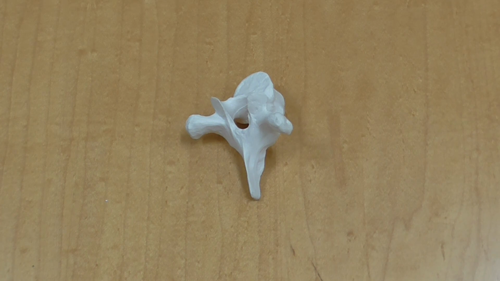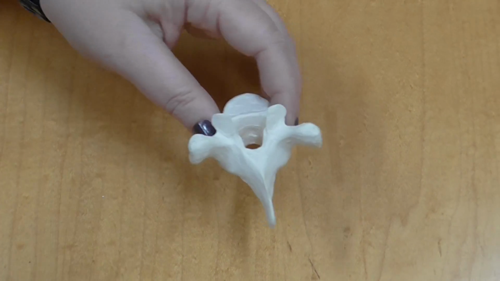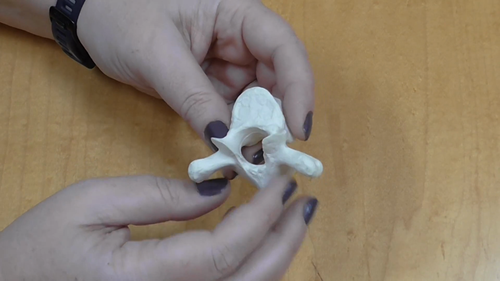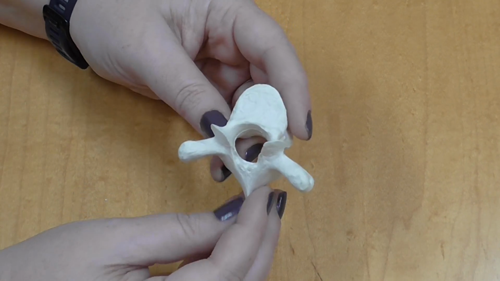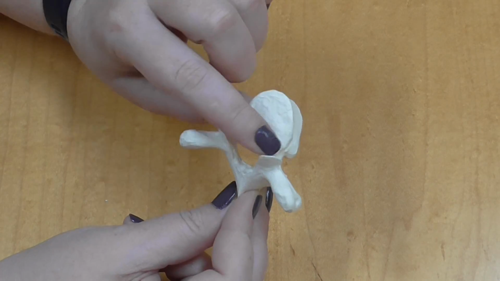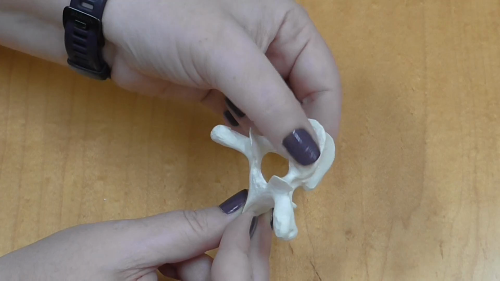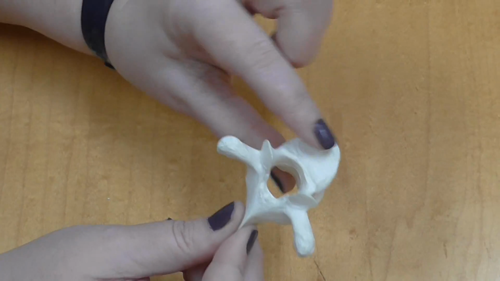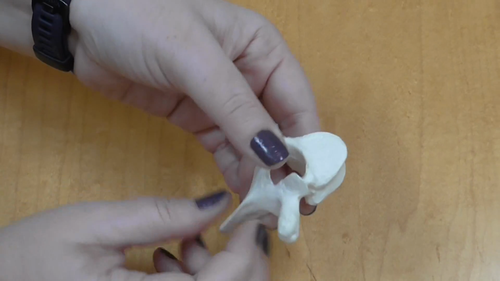This video is going to go over the vertebrae and the several different types of vertebrae that we see in the body. So we're going to start out with just a general vertebrae. This is a thoracic, but this applies to all of them. So we have several features on the vertebrae. The first one is this vertebral body, and it's going to be this big chunky part that they all stack on top of each other.